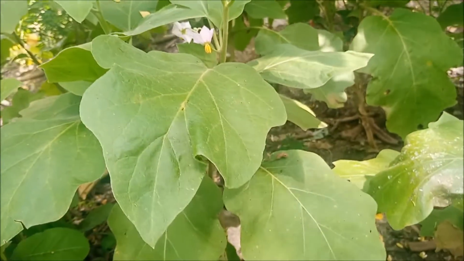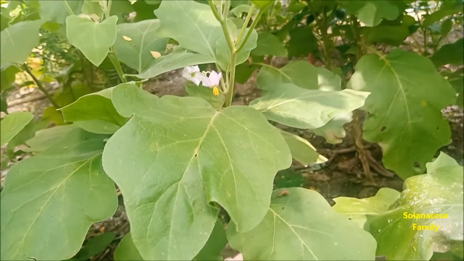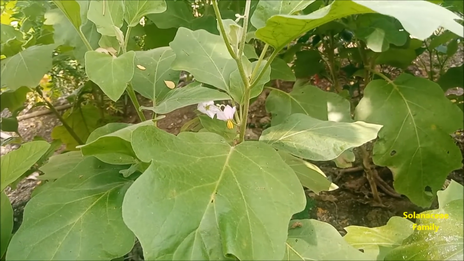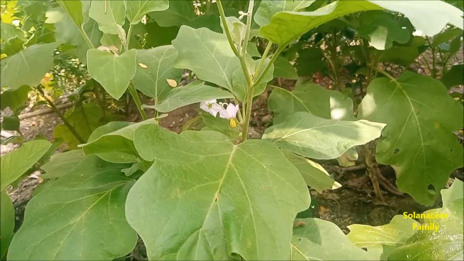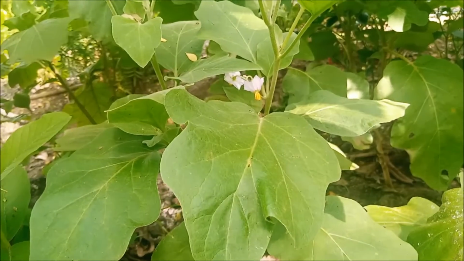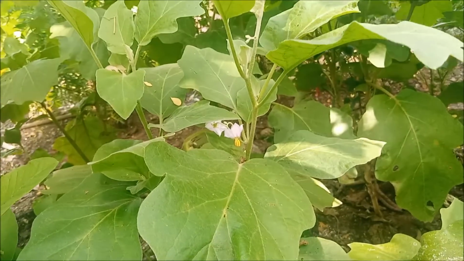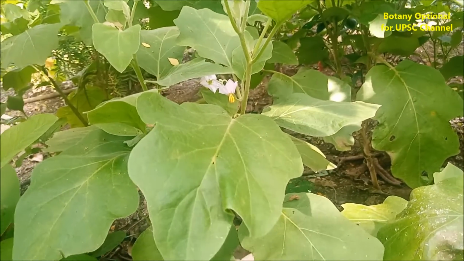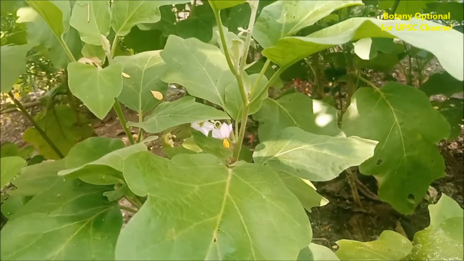The family of this plant is the Solanaceae family. The same Solanaceae family to which the potato belongs, right? Solanum tuberosum is another plant of this family, and this brinjal plant or the eggplant also belongs to the same family, the Solanaceae plant family. It is also an angiospermic plant, and it is grown worldwide for its edible fruits.